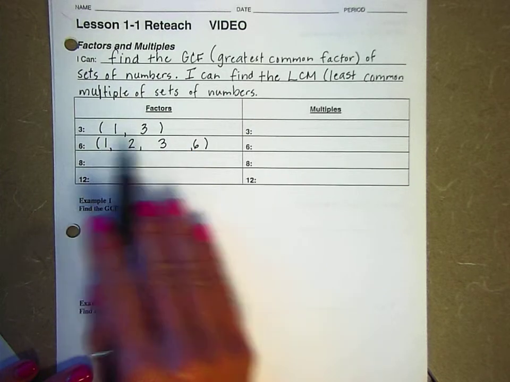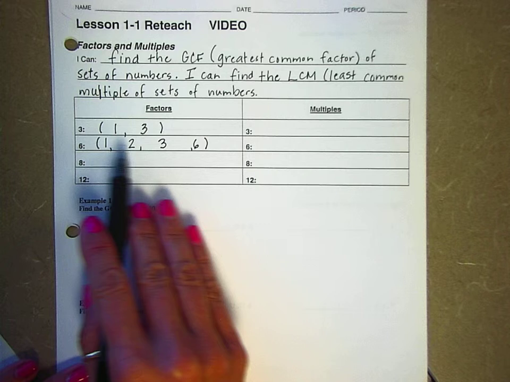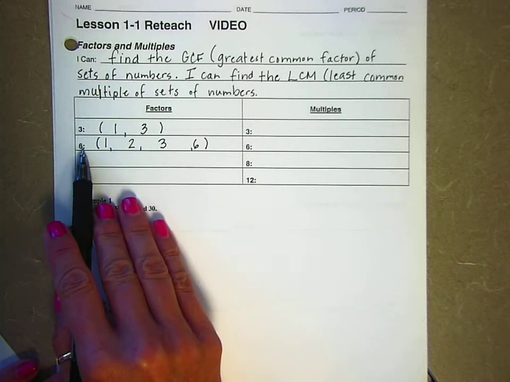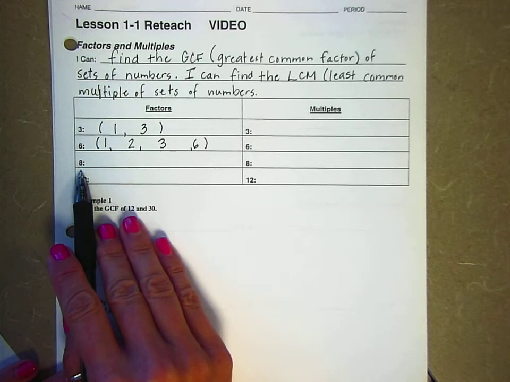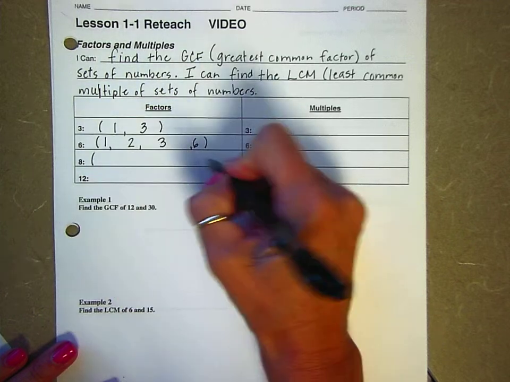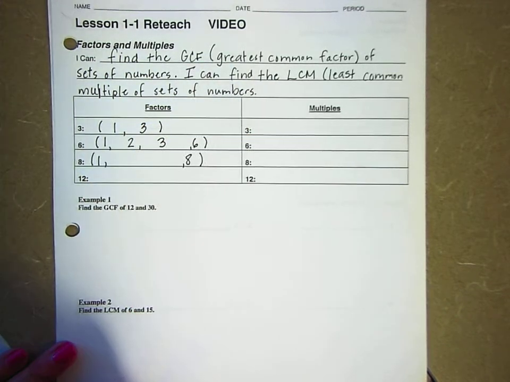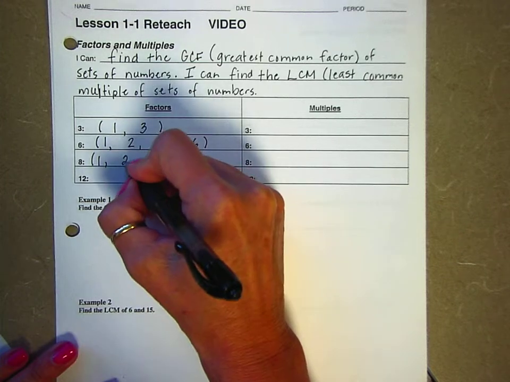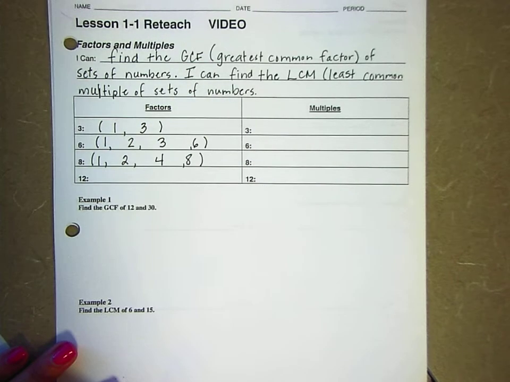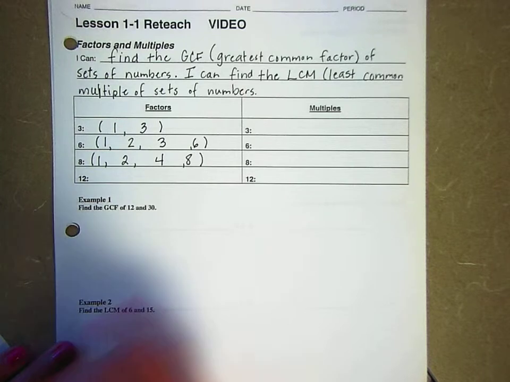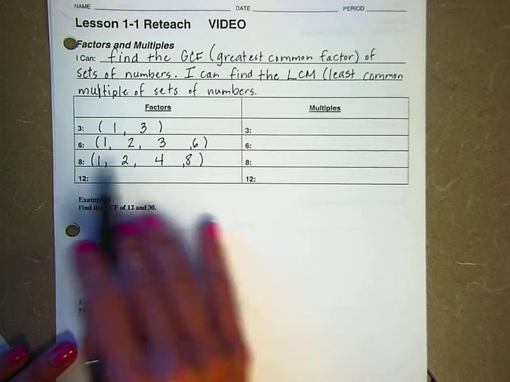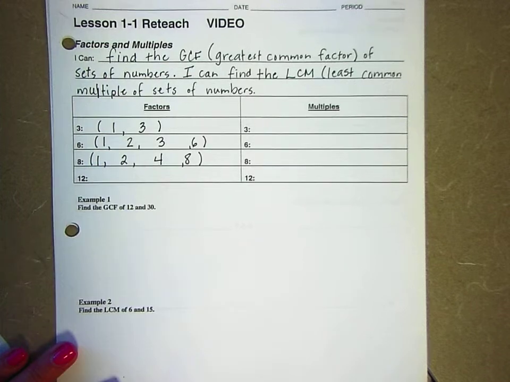Okay, so 1 times 6 is 6 and 2 times 3 is 6. All right, the number 8. I can multiply 1 times 8 and I can multiply 2 times 4. Those are the factors of 8. There are no more. 1 times 8 is 8, 2 times 4 is 8.